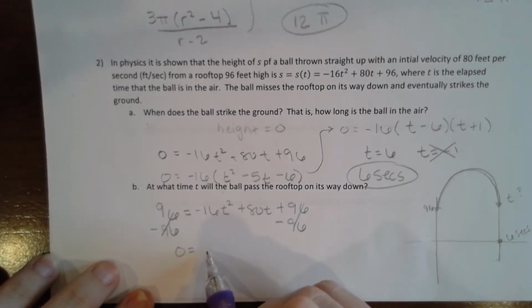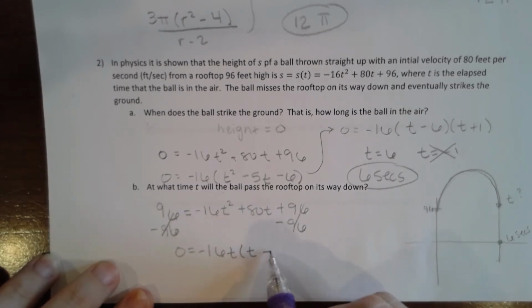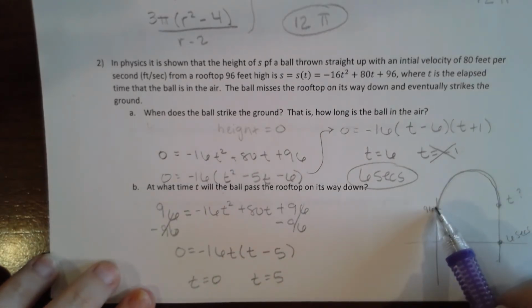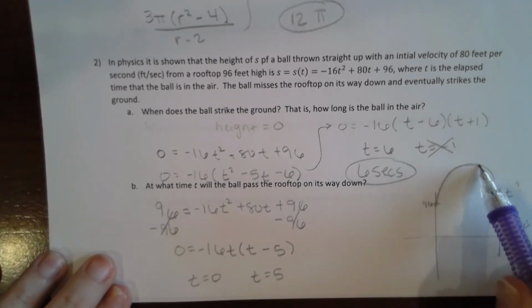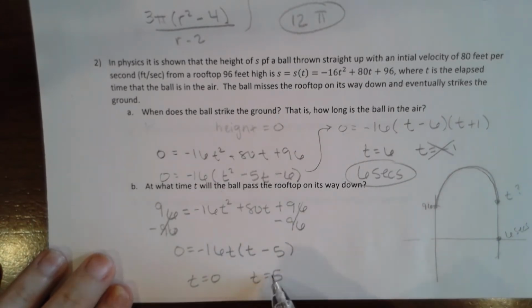So that gives us 0 equals, we can factor out a negative 16 and a t this time, which gives us t minus 5. Set each of these equal to 0, that gives us t equals 0, t equals 5. So time equals 0, it's at 96 feet. Of course, that's where it started. At time 0, it's at 96. And then it takes 5 seconds to get all the way over here at time equals 5 seconds.